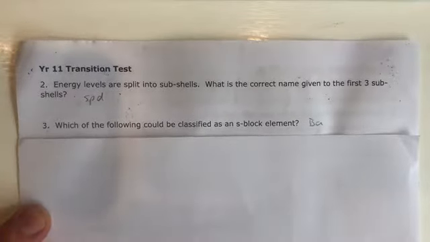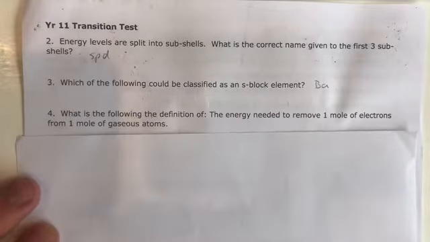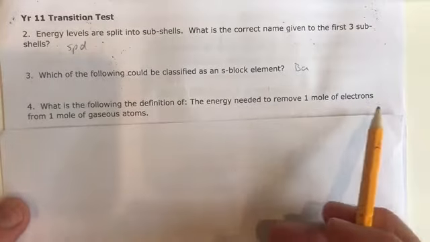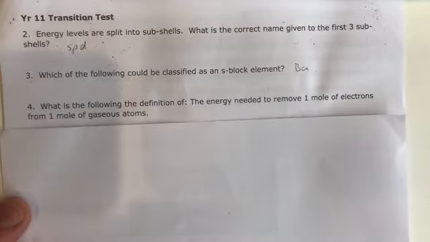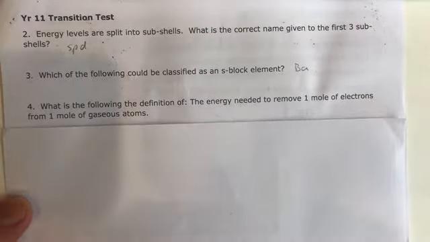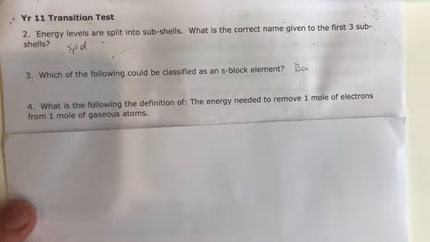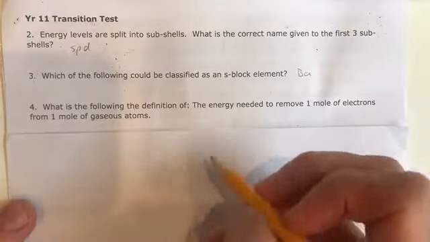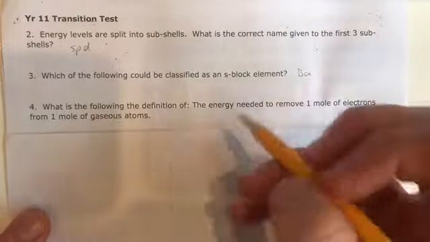Right, next one. Number 4. What is the following definition of? The energy needed to remove 1 mole of electrons from 1 mole of gaseous atoms. Okay, now this is just something you're going to have to learn. It actually crops up a lot in A-level, this definition. You might have to write it, or sometimes you have to actually write an equation.